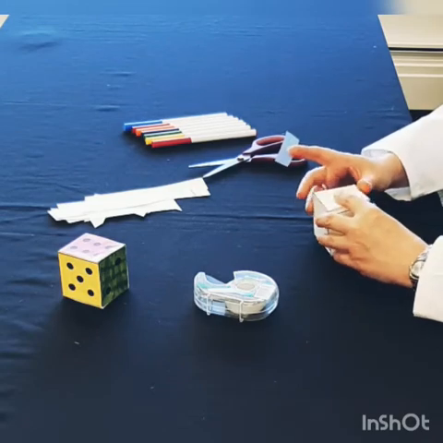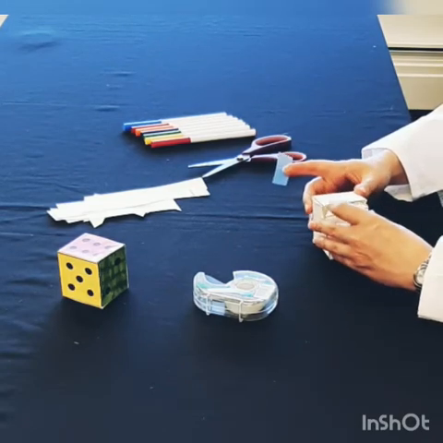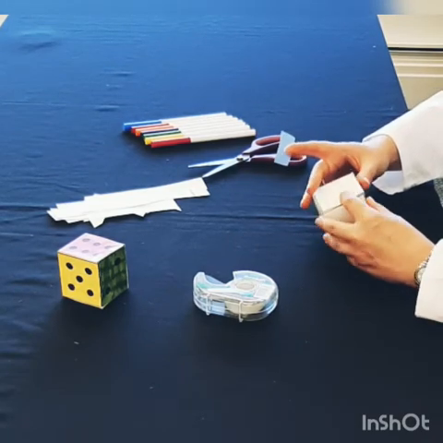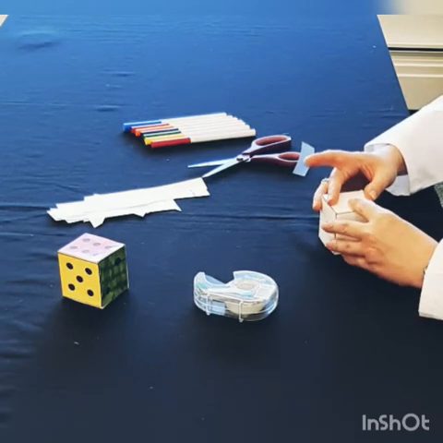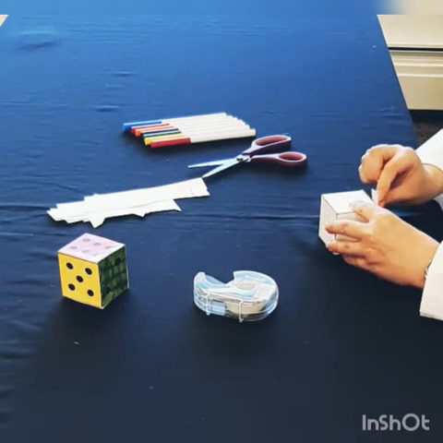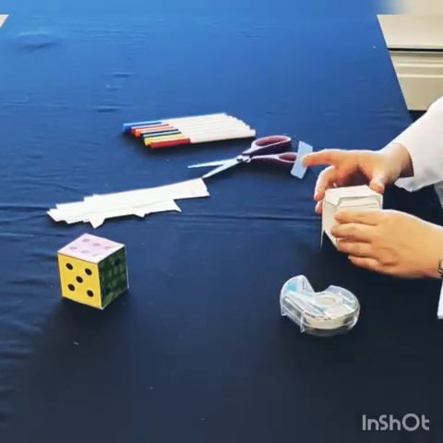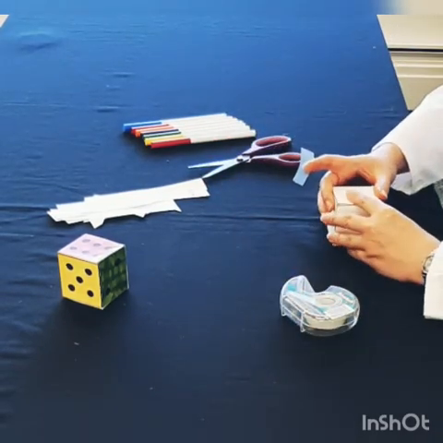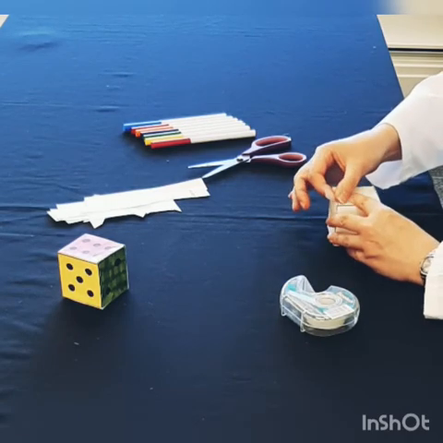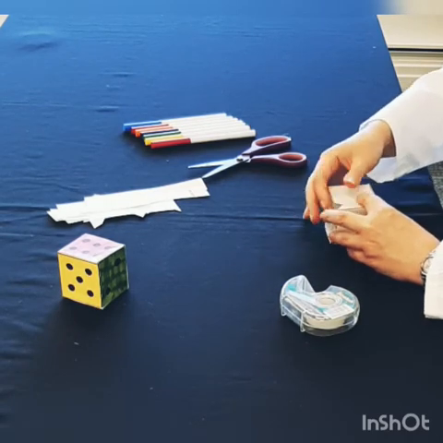So I'll just fold it all together like this. Make sure all the tabs are folded in. Okay. And then I'll just put some tape along the edges to keep it all together. Whoops.